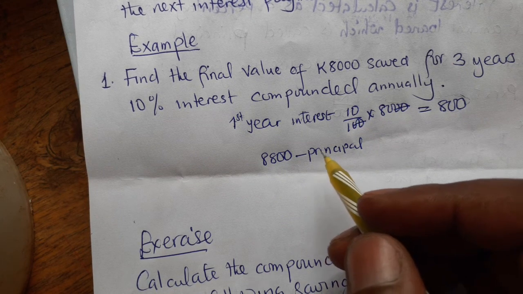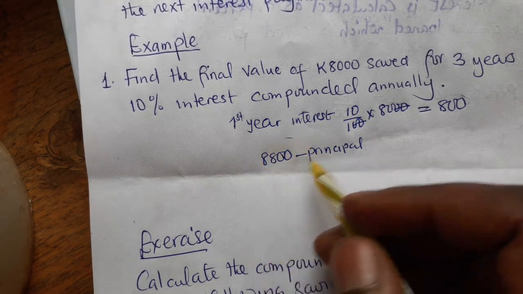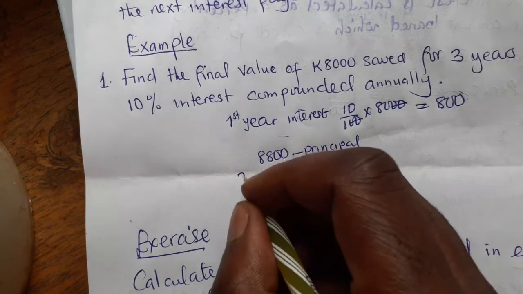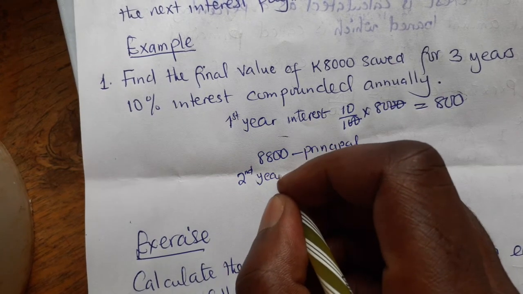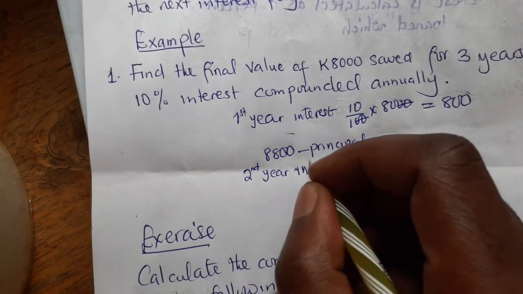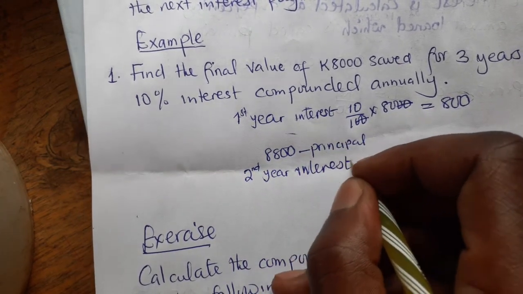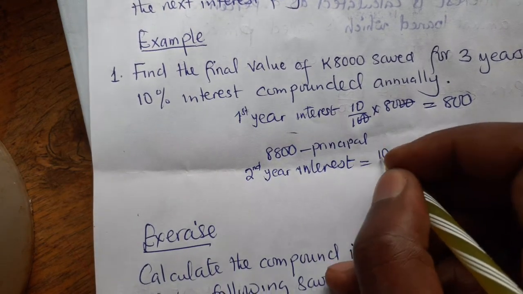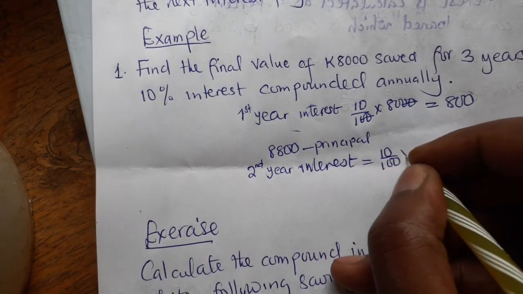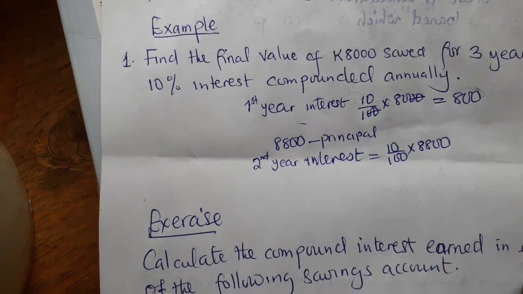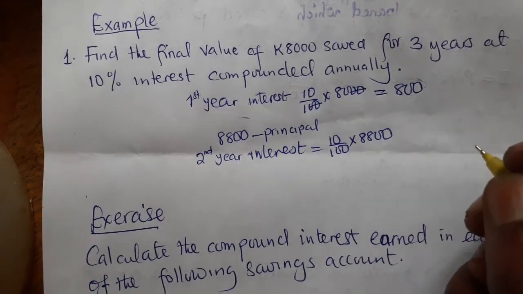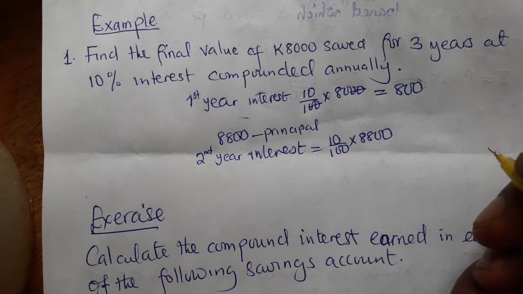So now we want to find the 10% for the second year. Second year interest will be 10% of the new principal, which is 8,800.